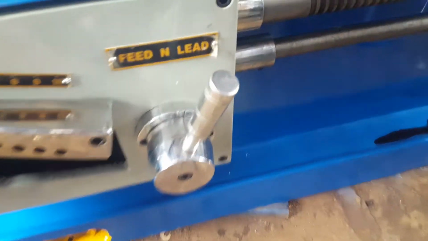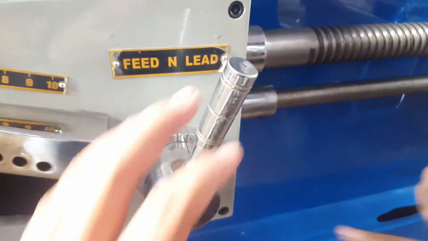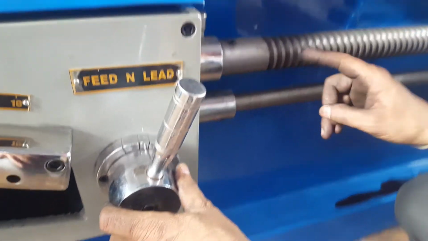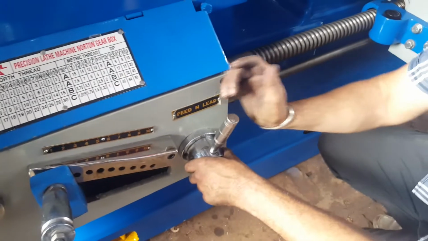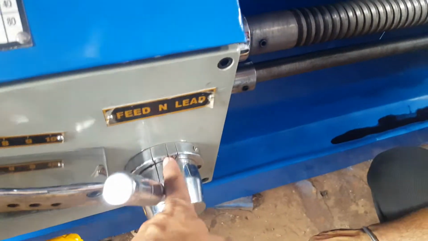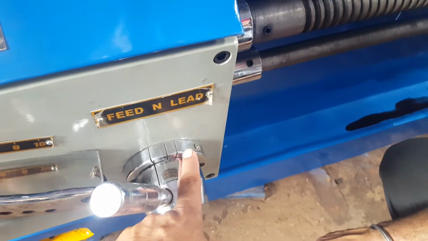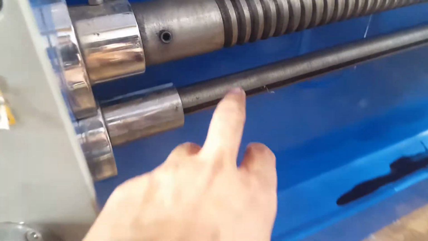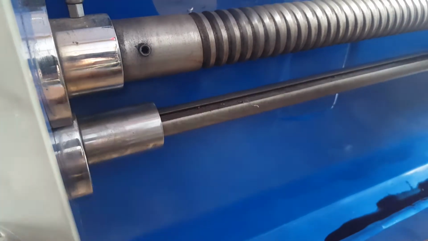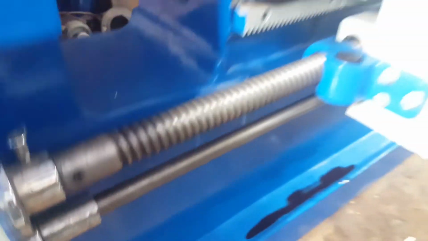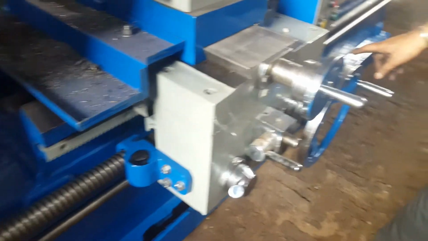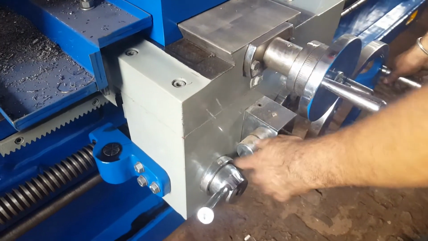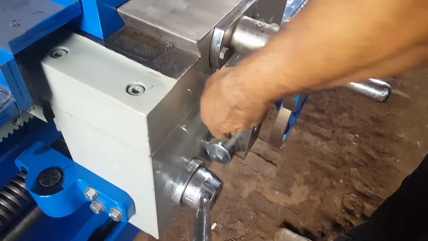Now we are showing you the demonstration of the feed shaft. Threading has been done, and now we are stopping the threading and starting the feed shaft. This is neutral, this is lead screw, this is for the feed shaft. Now see the motion, it is running. Then for longitudinal turning, use this lever like that.